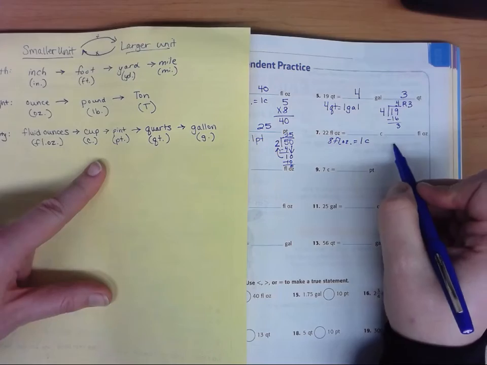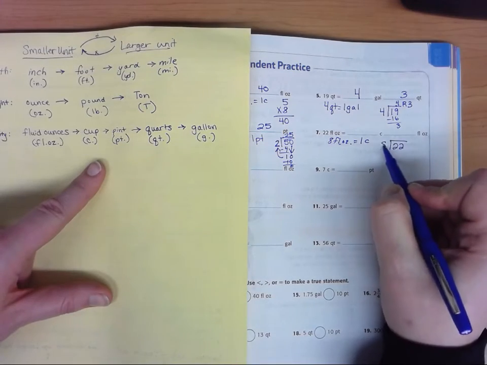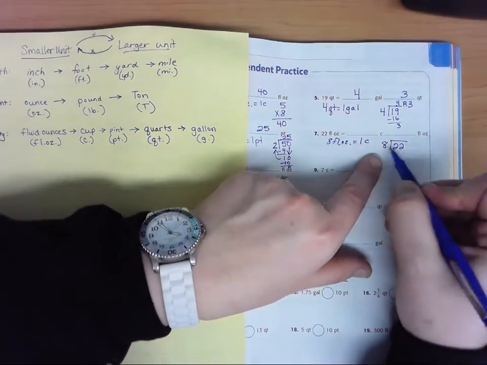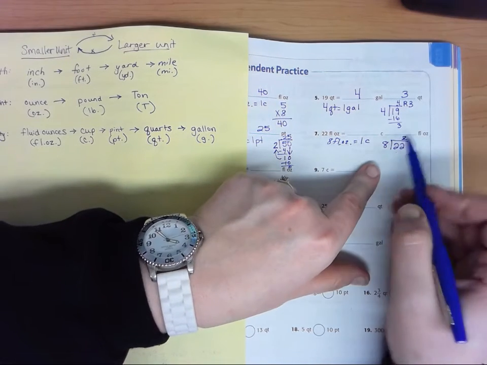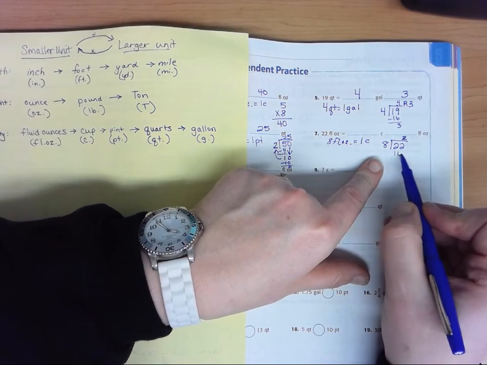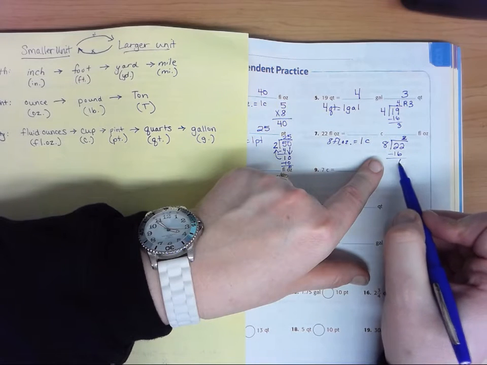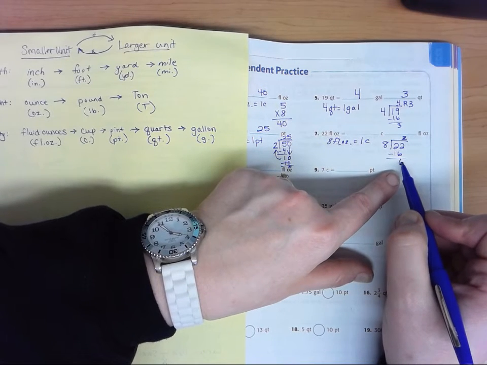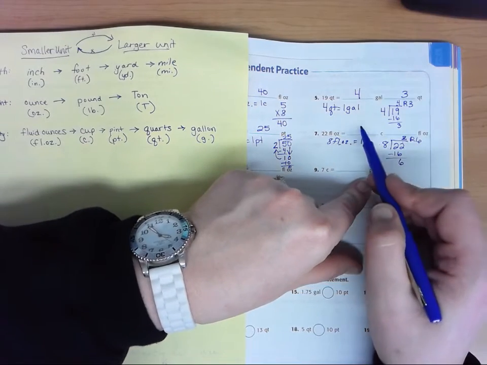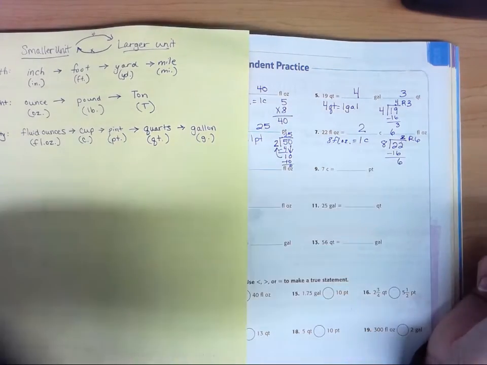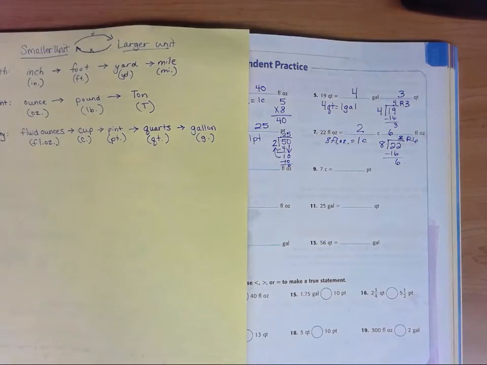So we're going to divide 22 divided by 8. Well, 8 can go into 22. Not 3 times, 2 times. 2 times 8 is 16. Subtract. We have 22 minus 16 is 6, so that's a remainder of 6, which means I have 2 cups and 6 fluid ounces left over.